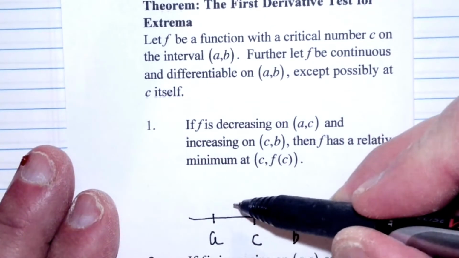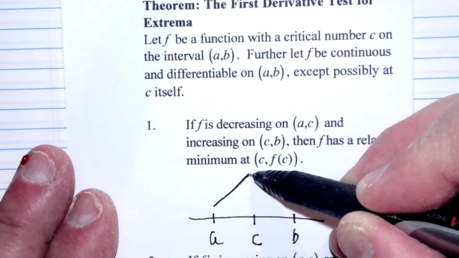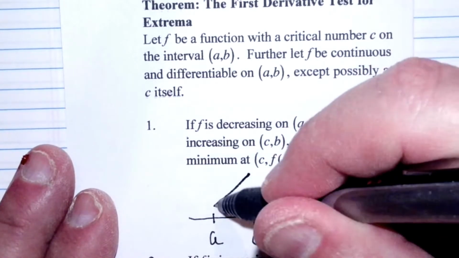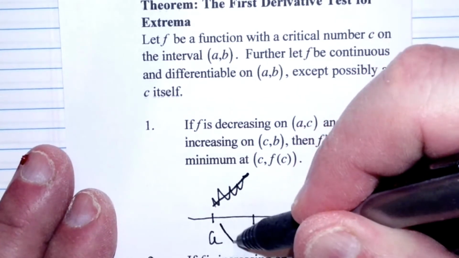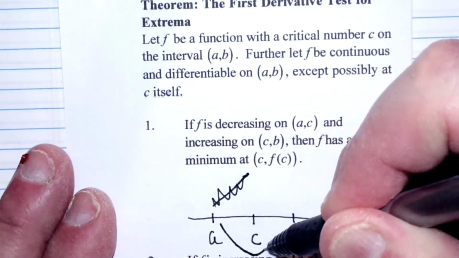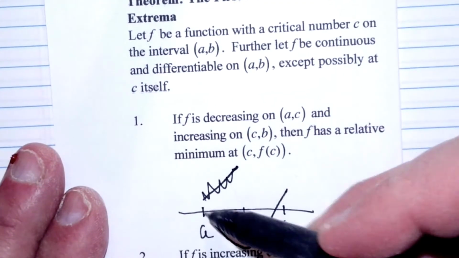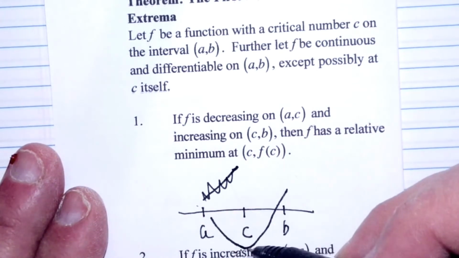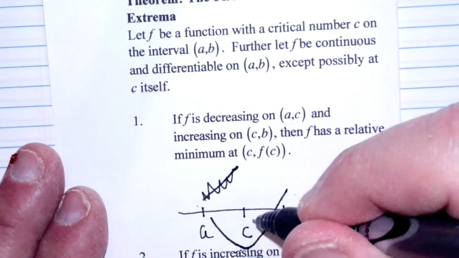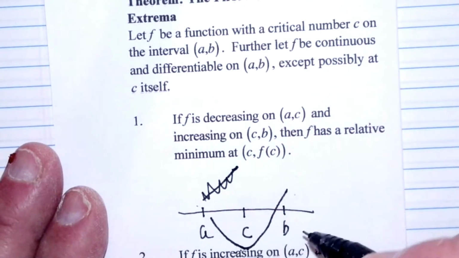If the function is decreasing on this interval from a to c, and increasing on this interval from c to b, we've got a relative minimum at x equals c, y equals f of c. Right?